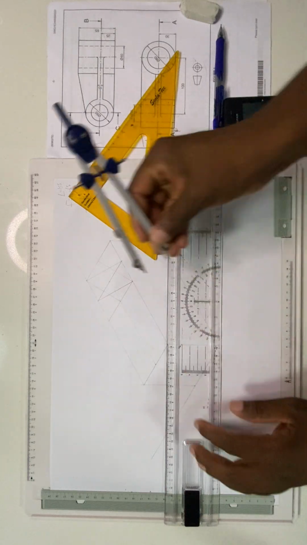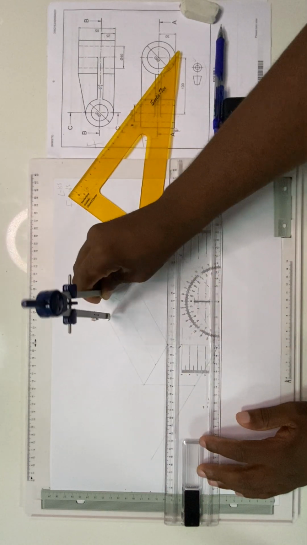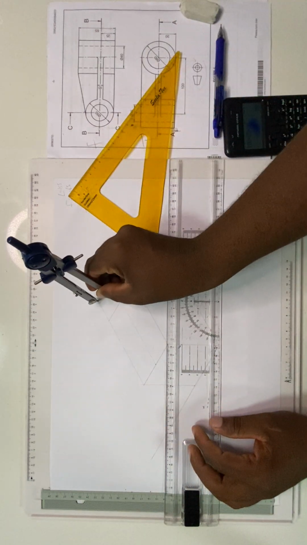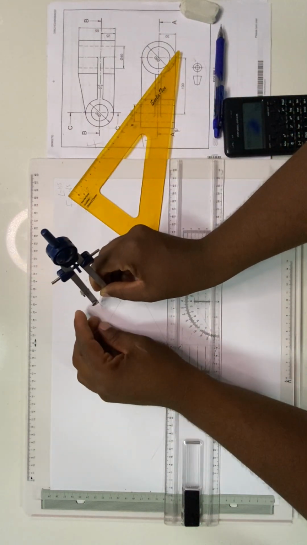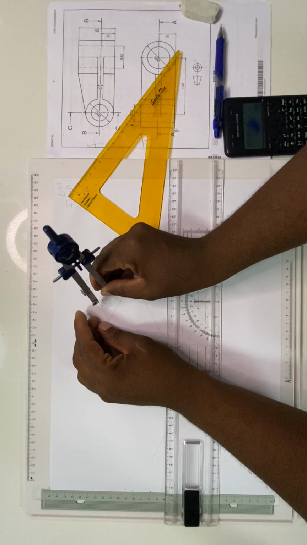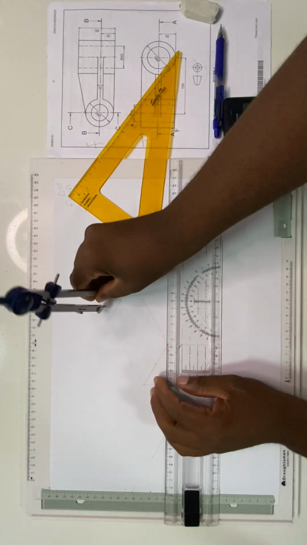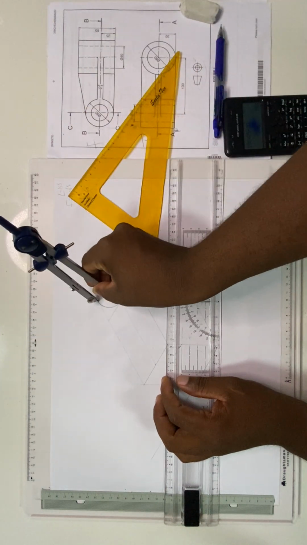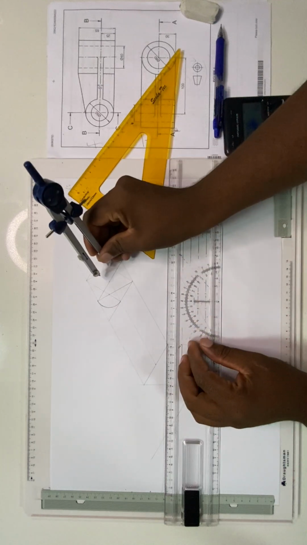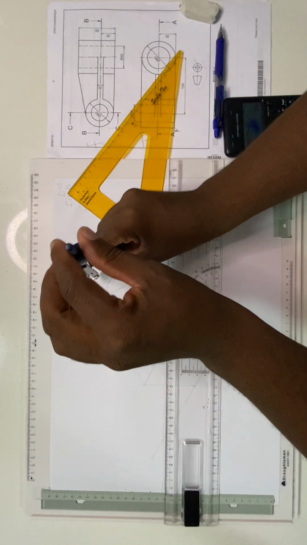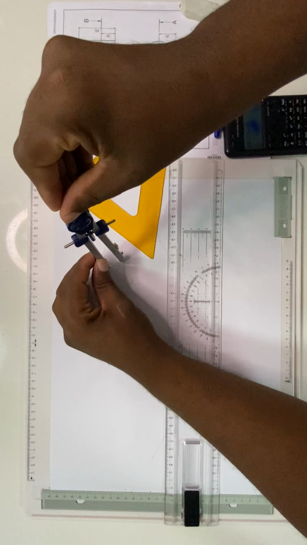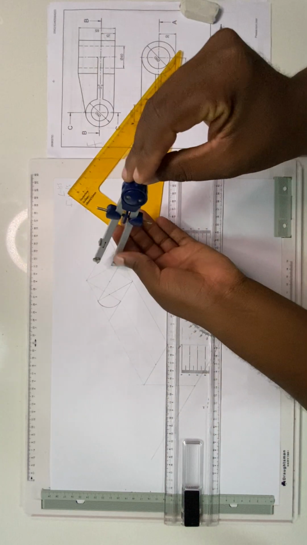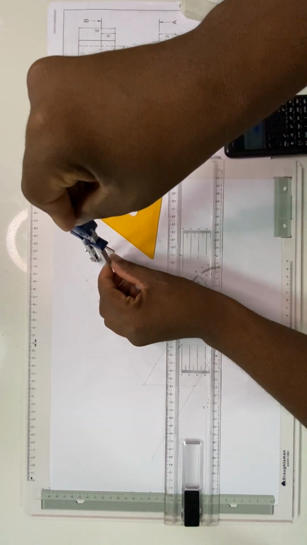Okay, now I'm gonna place my compass over here. I adjust it to this side. See, now it's the correct measurement. Now I can draw up my circle here. It's a half circle. I must bring it to the other side. I'm gonna place it there. Must check first. Comes from here. Okay, it goes up there. Sorry about that one, guys.